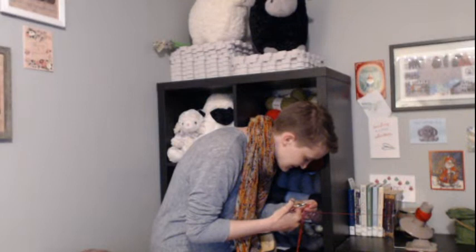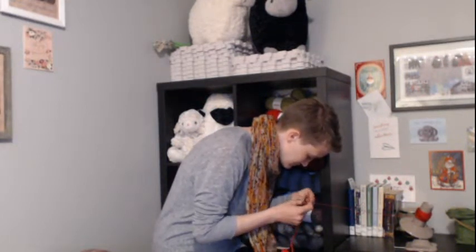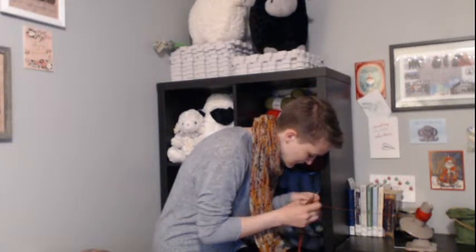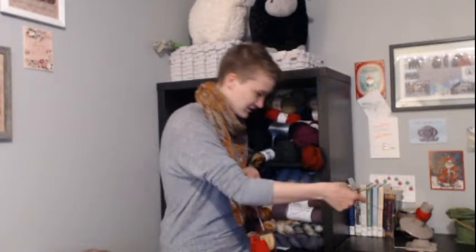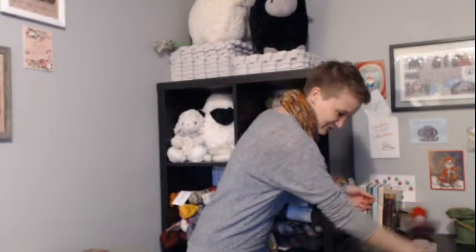This is what these delicate scissors are for, right, guys? There we go. Okay, so it was just a little bubble. There was just a little bit of yarn that got snagged. There we go, and it falls right back down.